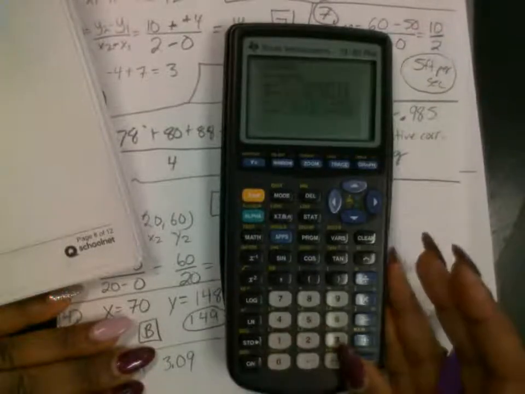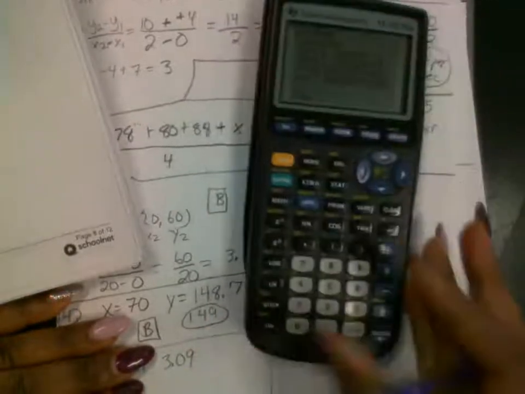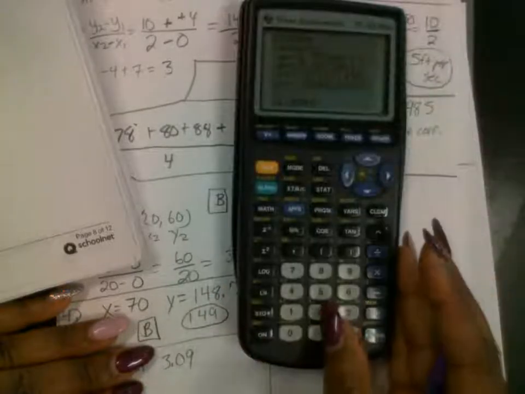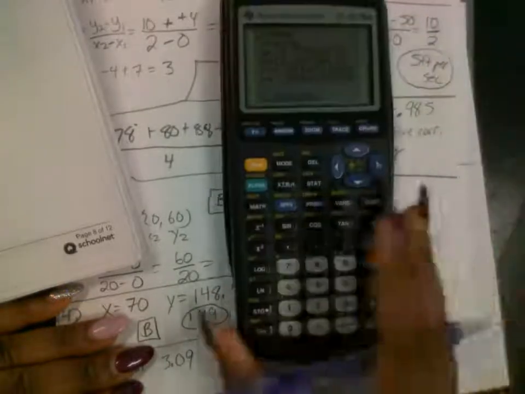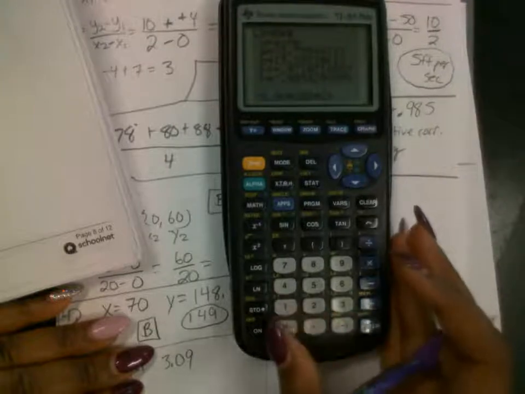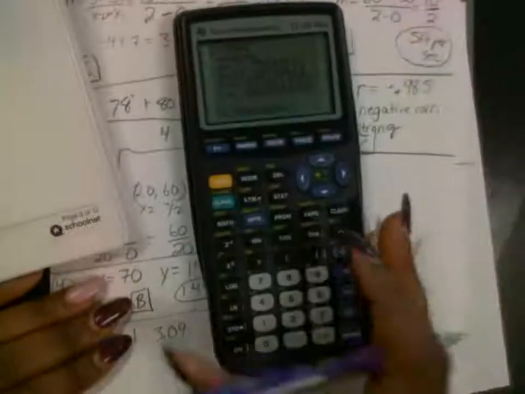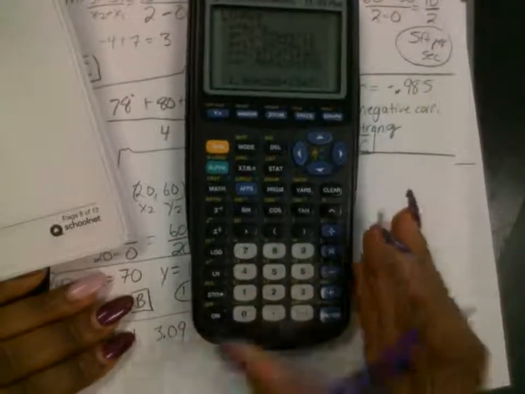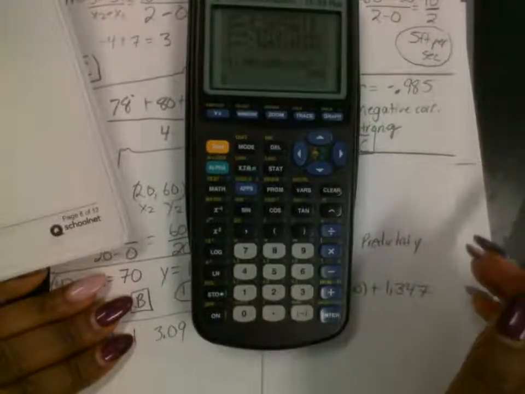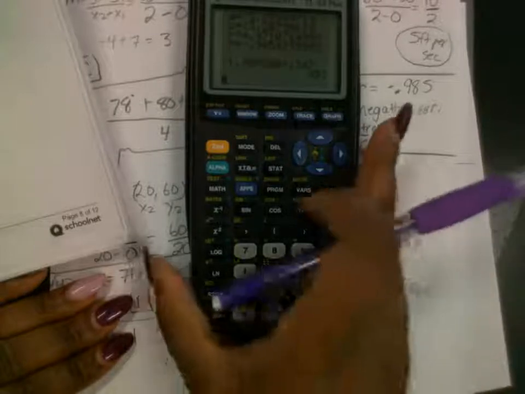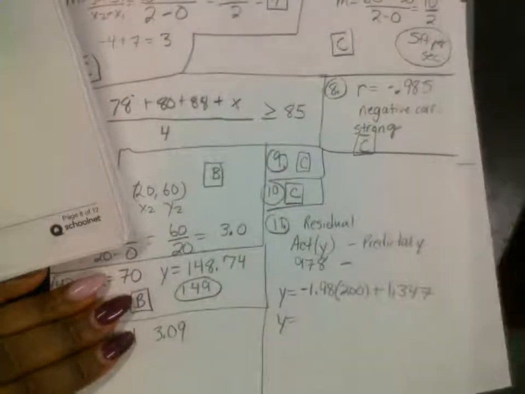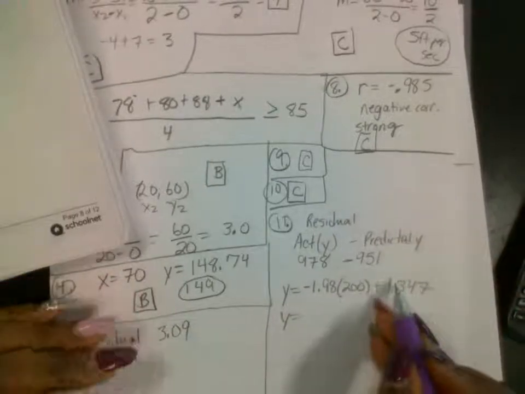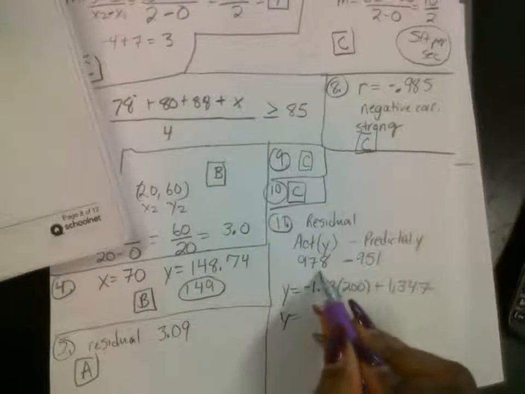So let's type that in. That's negative 1.98 times 200 plus 1,347. And that's what gives you the predicted, 951. So let's put 951 here. So the predicted is a little lower.